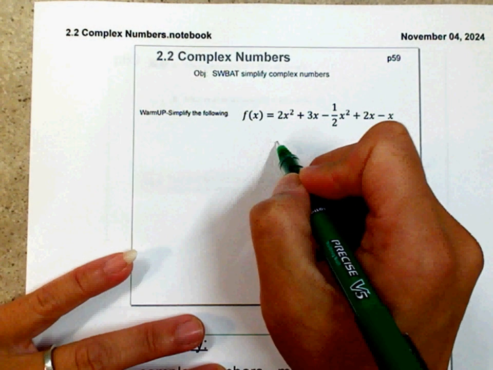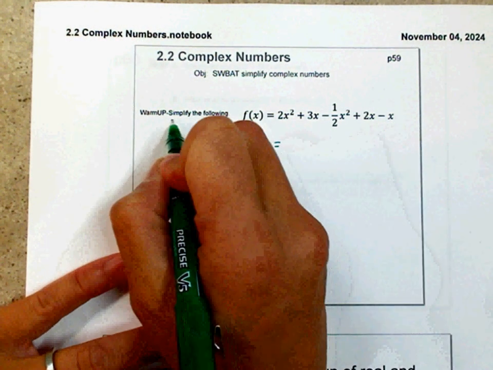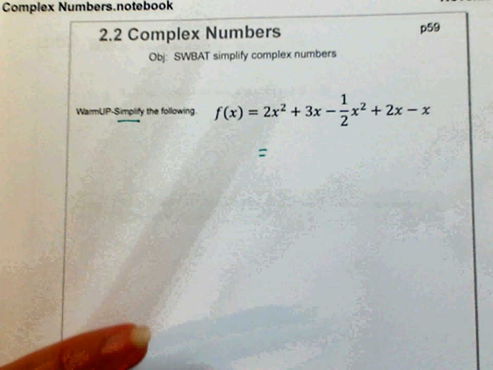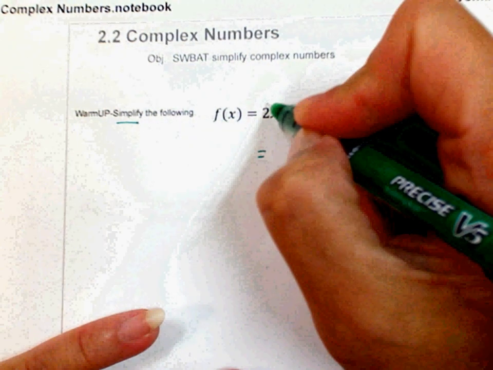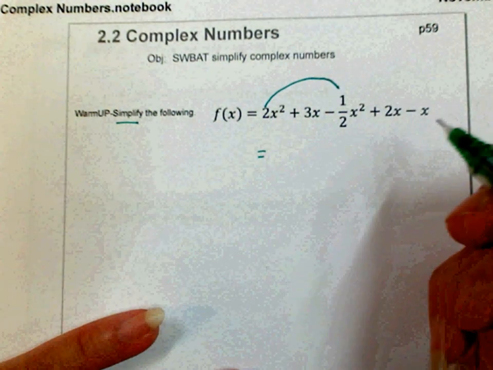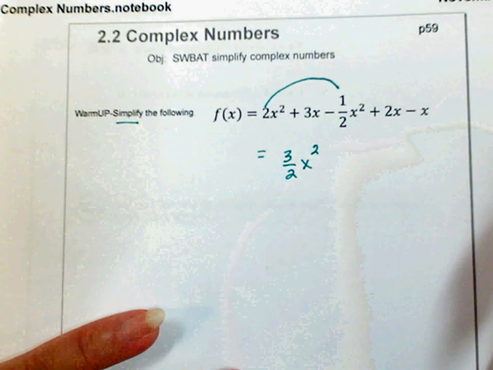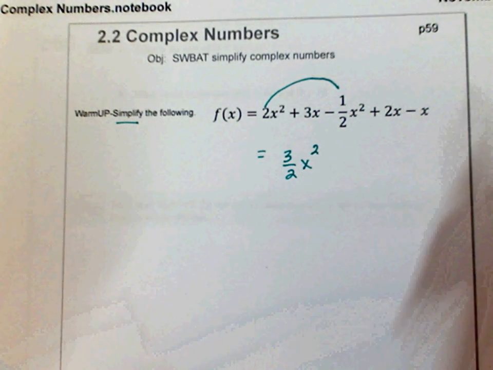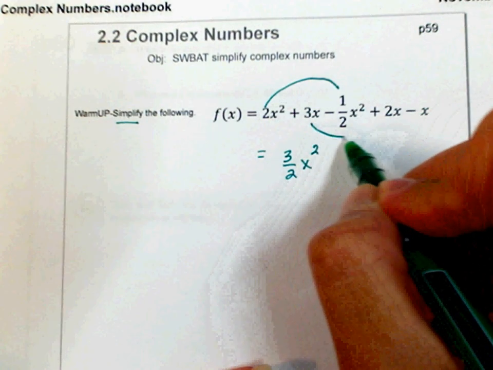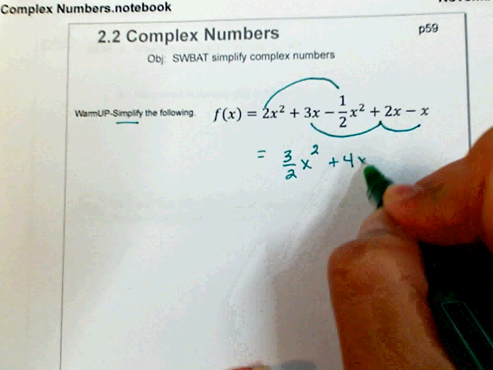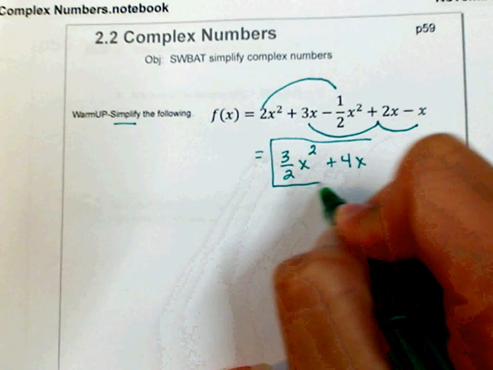Here's your warm-up. All you're going to do is simplify. So all you have to do is combine like terms. What do we have? 2x squared minus 1 half x squared is 3 halves x squared. Then you combine 3x plus 2x, which is 5x, minus that is plus 4x. And there you have simplifying.